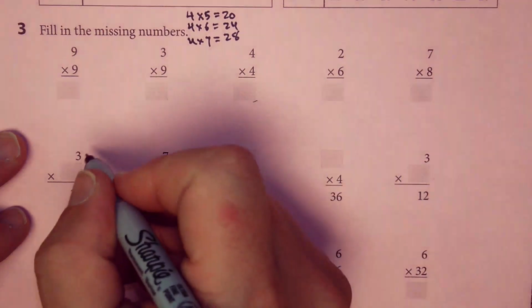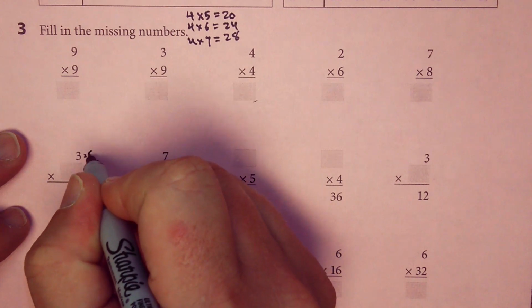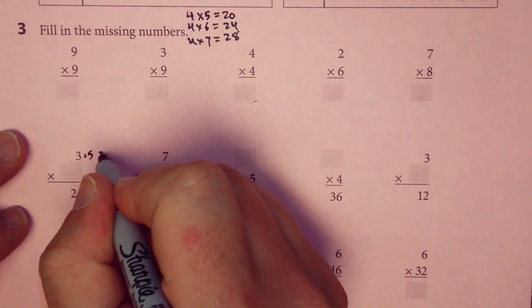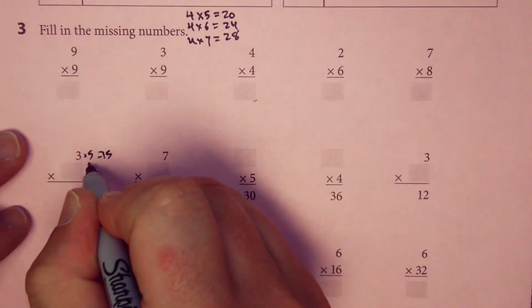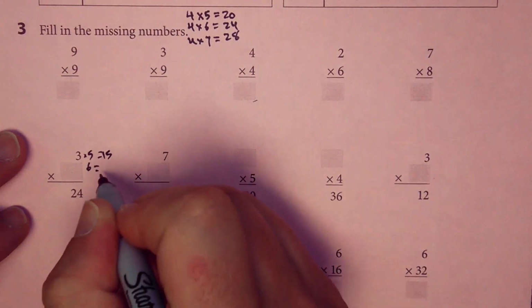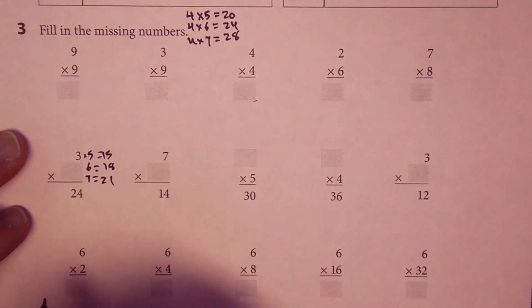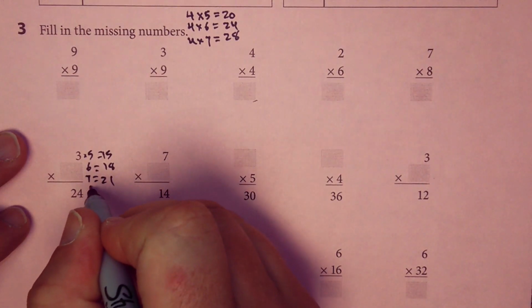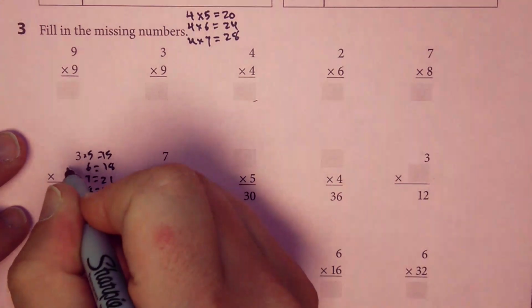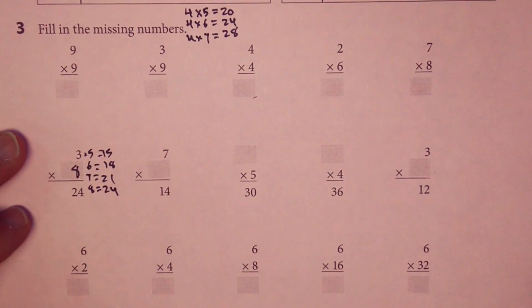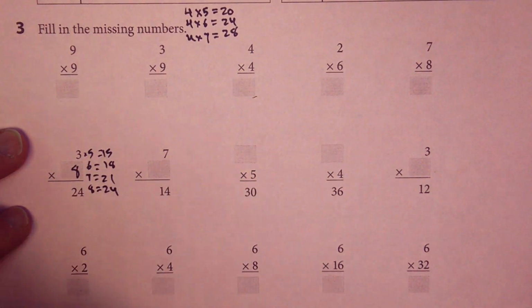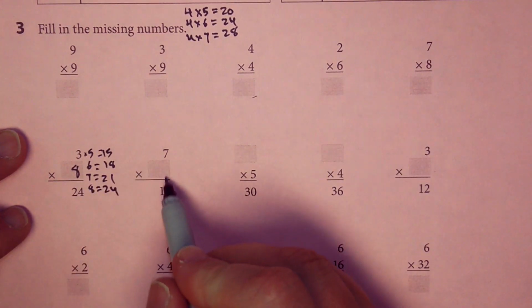We could guess. What about 3 times 5? Well, that's 15. That's not going to work. 3 times 6 is 18. That's not going to work. 3 times 7 is 21. Nope, that's not going to work. 3 times 8, 24. Ah, that must be the answer. 3 times 8 is 24. In some of these cases, you might have to guess to get close.